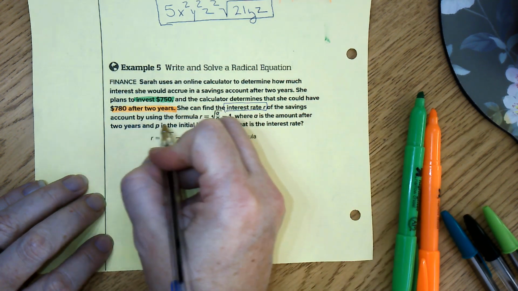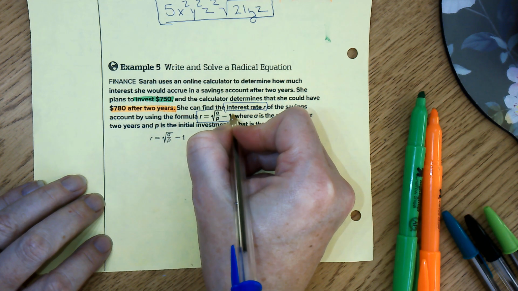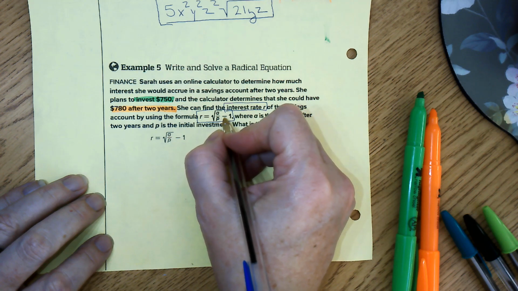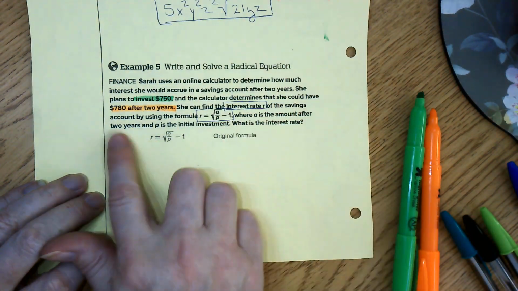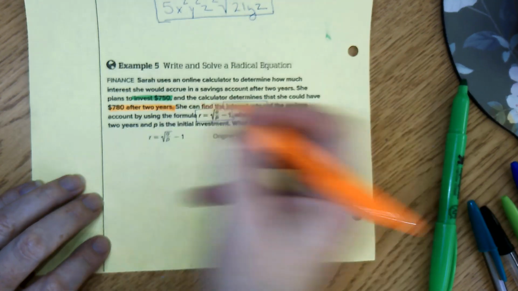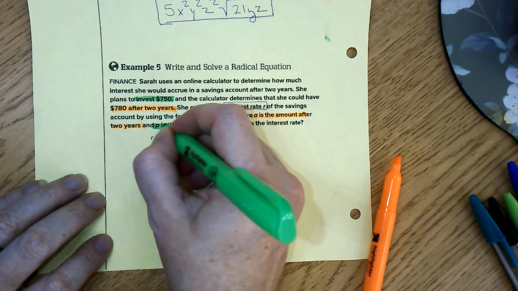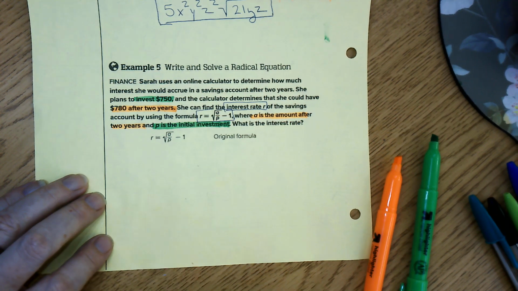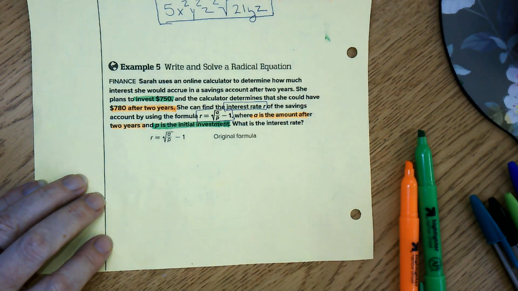The savings account, using this formula, you've got R equals the square root of A divided by P, minus 1, where A is the amount after 2 years. Your ending amount is A. And P is your initial investment. It is called P because that's your principal. And what are we looking for? We are looking for our interest rate of R.